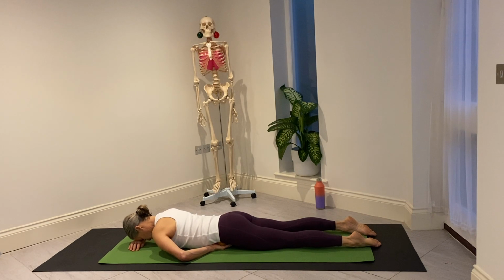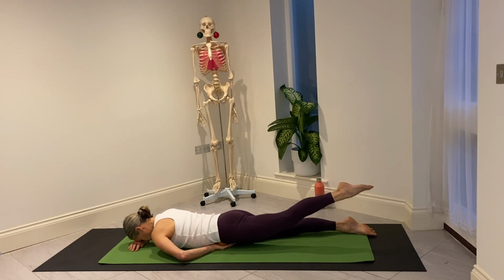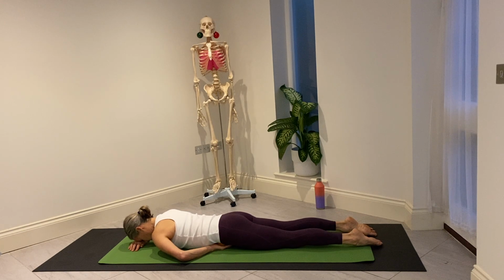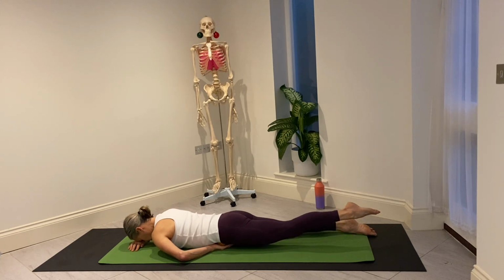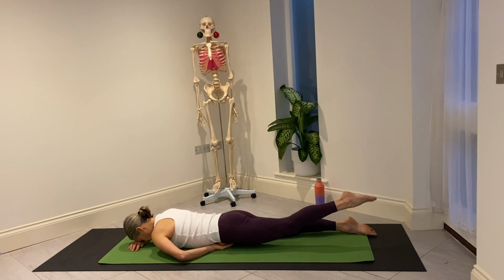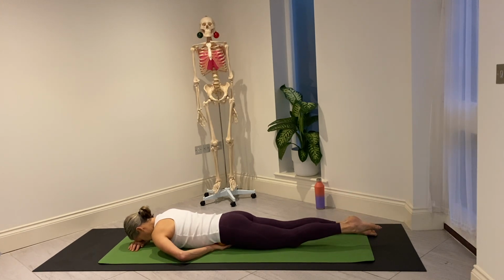Keep going for another 3 in your own time with your breath. Another 2, breathing in and exhaling. Last 1 and exhaling.